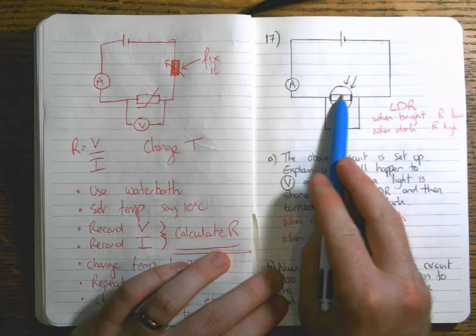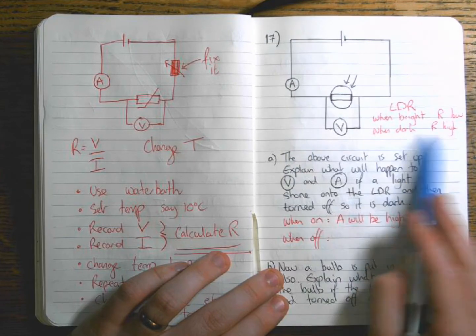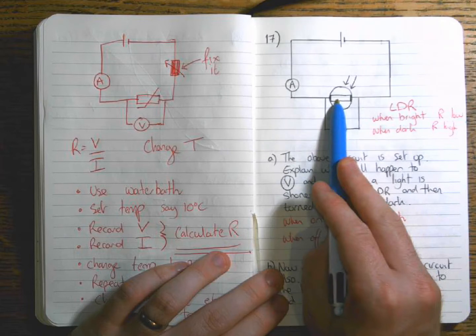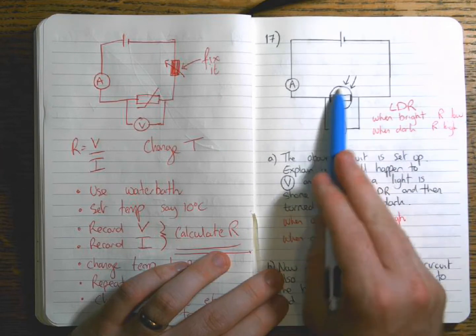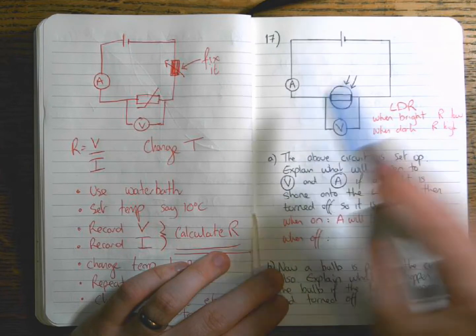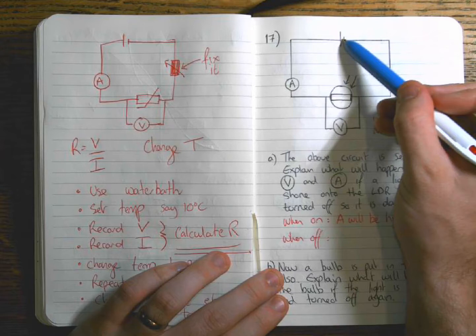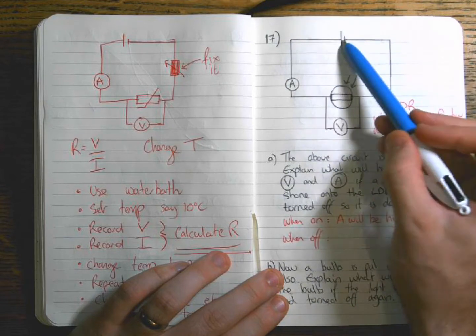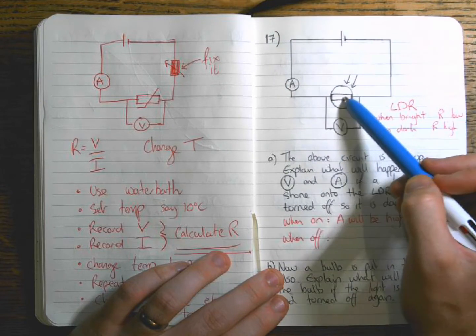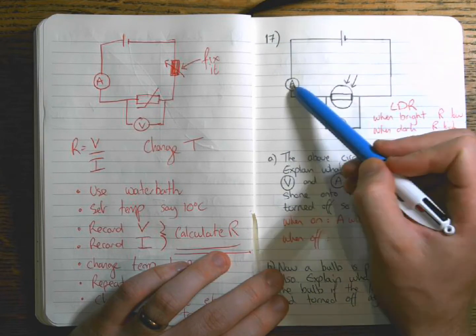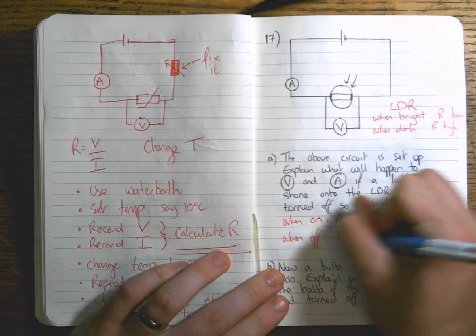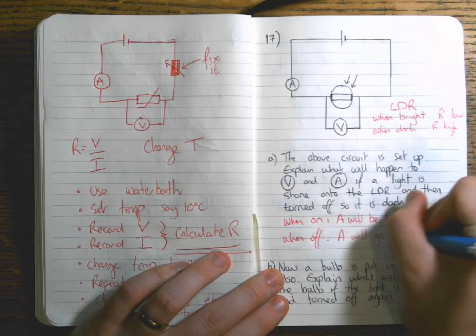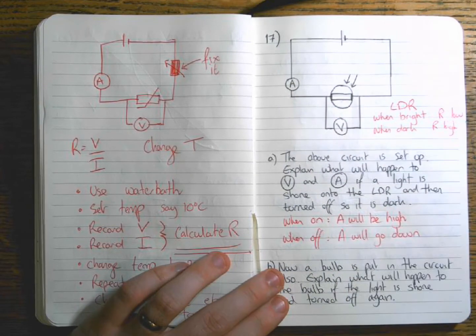When the light is turned off, the resistance of the LDR is going to be high. So this resistor here becomes a high number. And because we've only got one battery and there's no other components, for the same voltage, now that we've got a high resistance, it's actually going to cause a low current. So it will cause the current to go down.